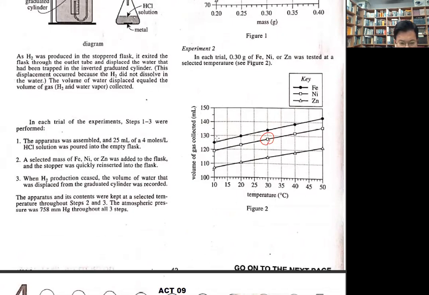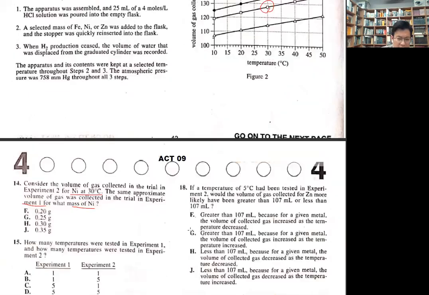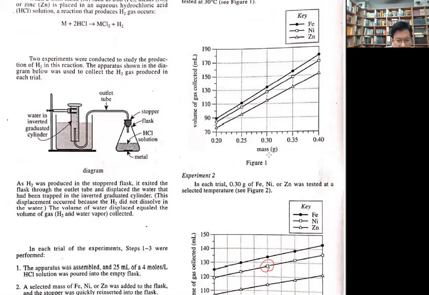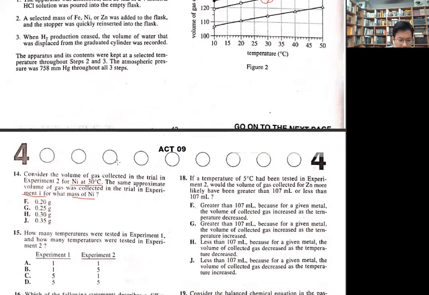Ni is this one. So it's like 125. And then experiment 1, and 125 is around here. It's around this much. Okay, so it's 30.